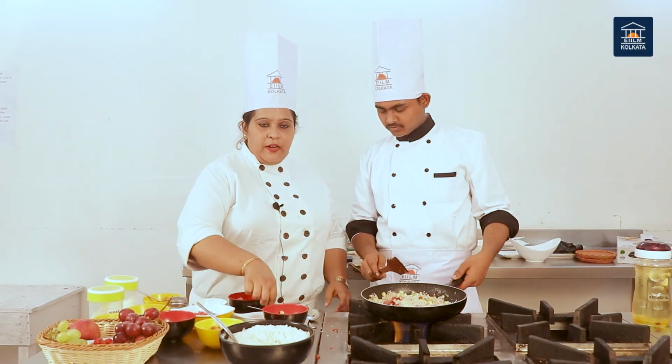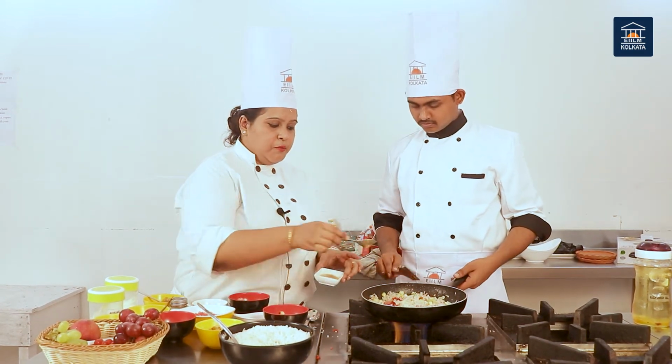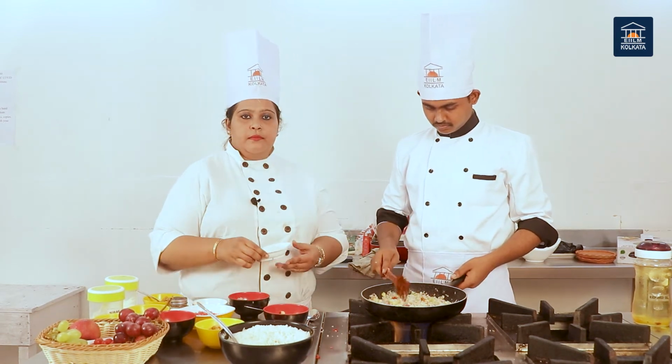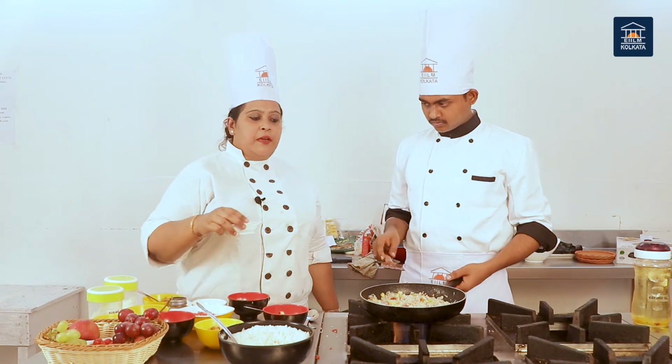At last we will flavor it with a little bit of ghee, more ghee, and then we will put some garam masala powder.